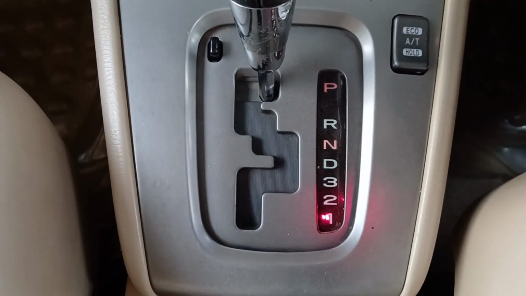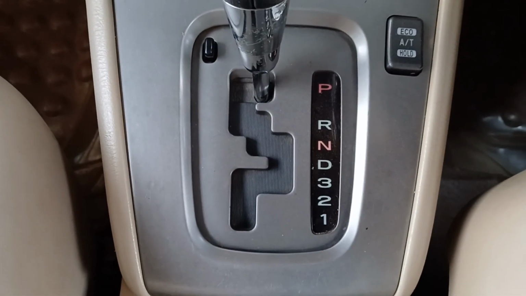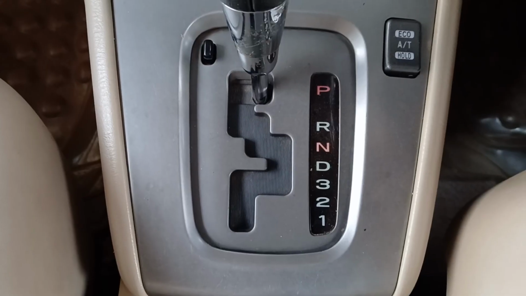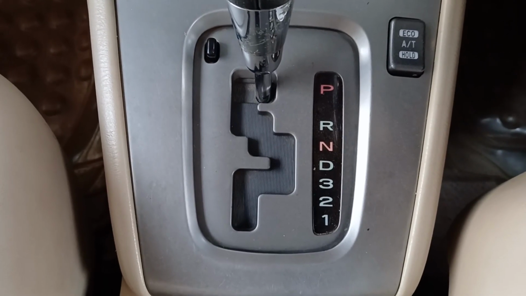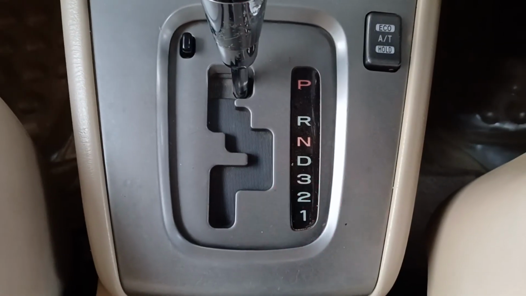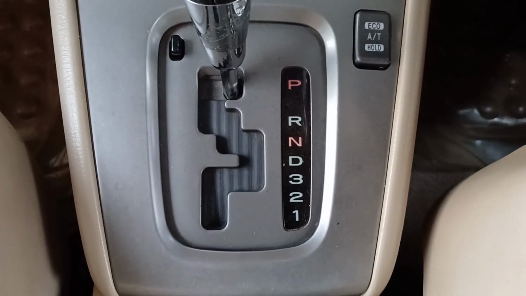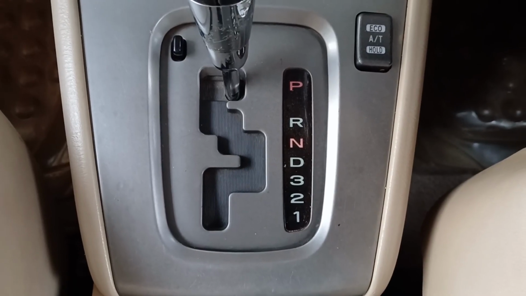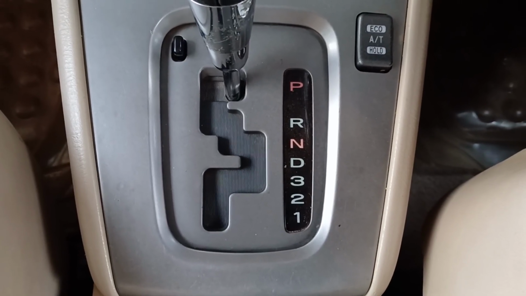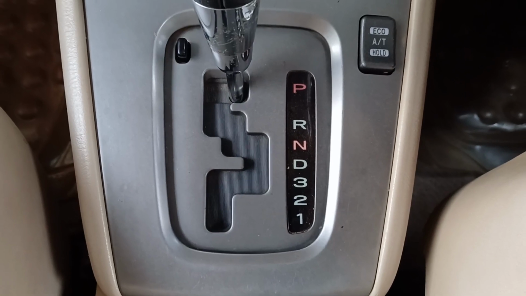The L or the 1 gear setting will restrict the transmission to first gear, meaning that the transmission will keep in first gear and no other gear. The L or 1 gear setting is the strongest gear setting that the transmission has, and it is used to accomplish any task that requires maximum power.